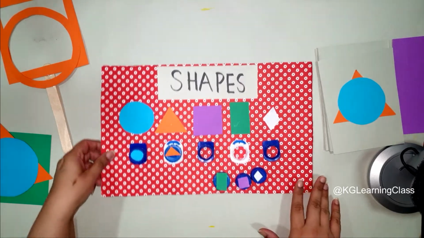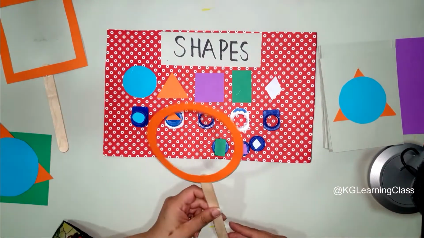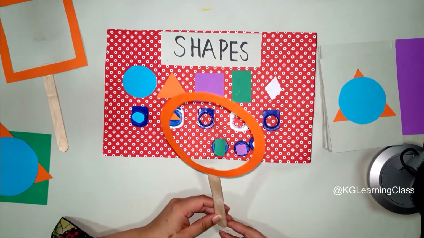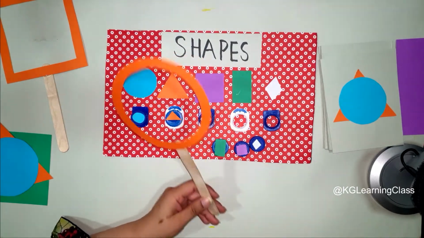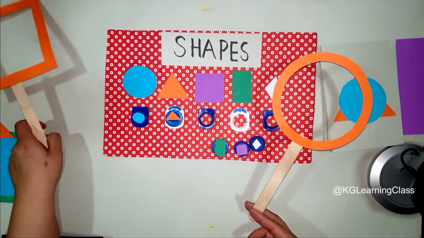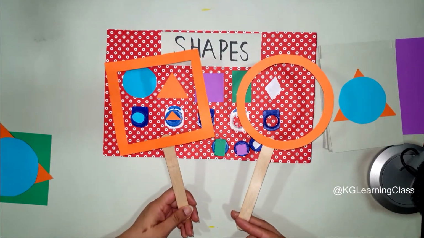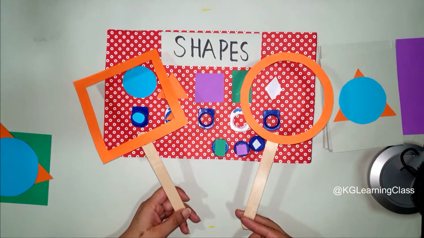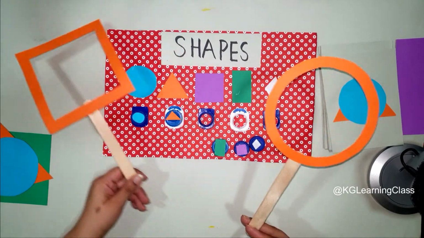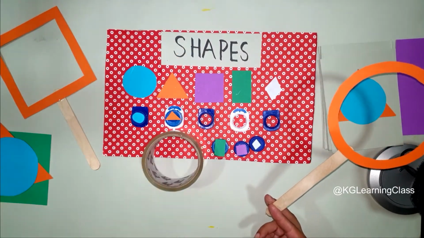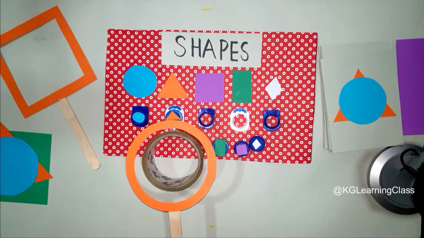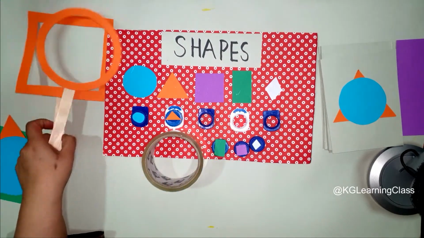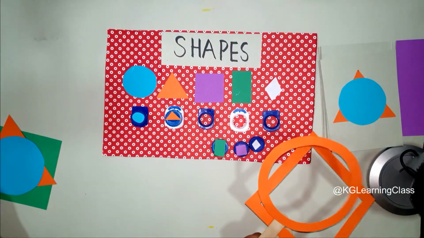And another activity, you can give them shape detectors. You can divide them into 2 groups, or if you have 2 kids, you can give one kid one shape and the other kid another shape. So one child will go around the home and find the same shapes. Like one child will find a round shape and say, wow, I found the same shape. So this is a very interesting game. They will love to play this game.